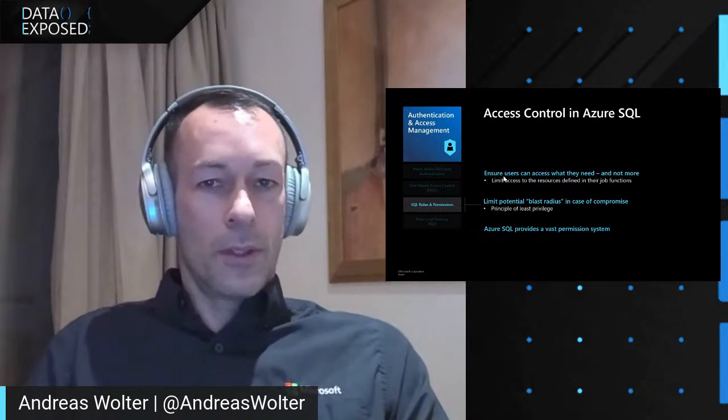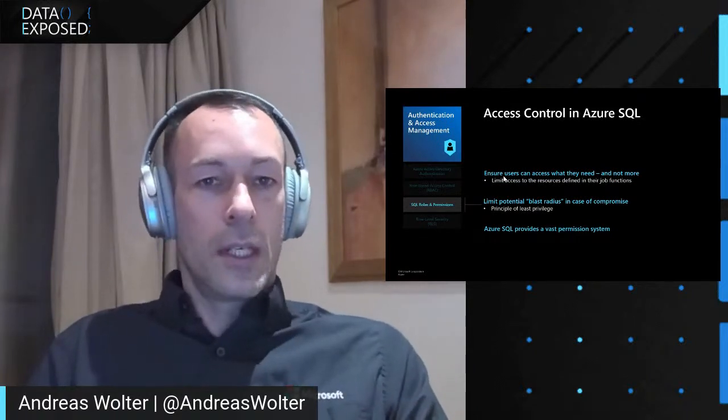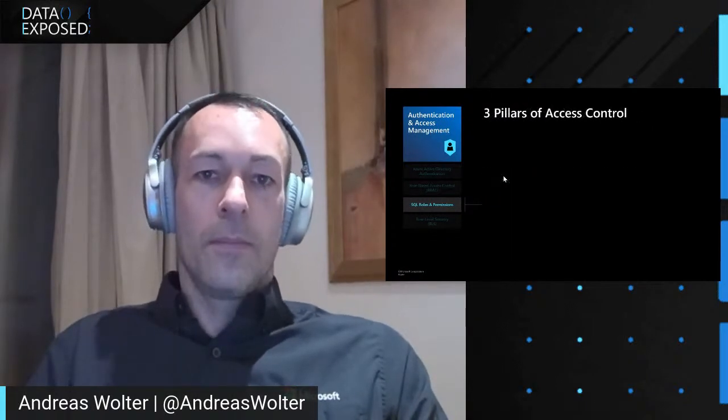On the contrary, if you always had very extended permissions on DBO level or SA level, sysadmin level, then every compromise would immediately put you in high danger. When you really apply this principle of least privilege, you can ensure that the blast radius may be only certain tables that can be manipulated, but not the whole system. All right, so this is one piece that's really important. And we provide you with a very vast permission system in Azure SQL.